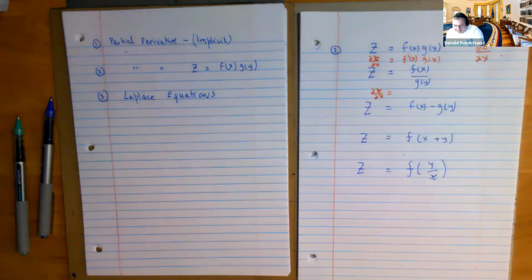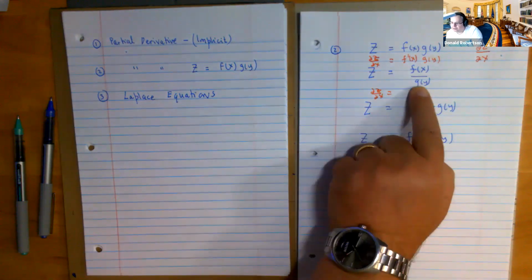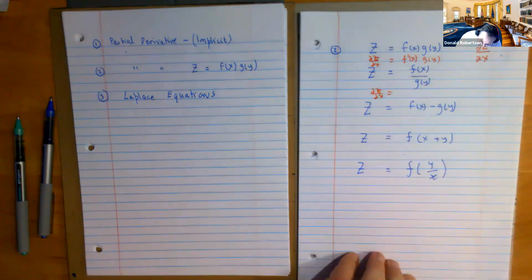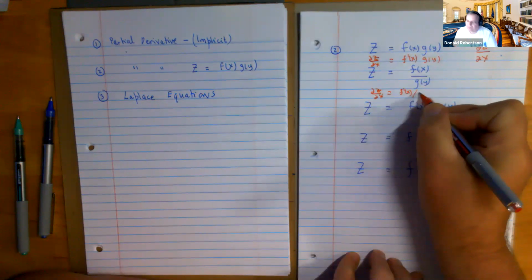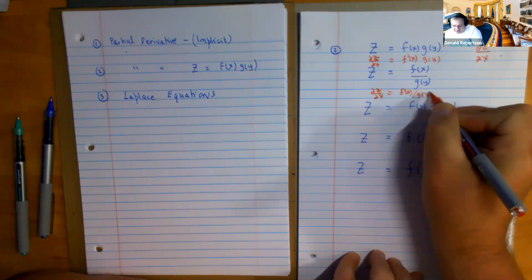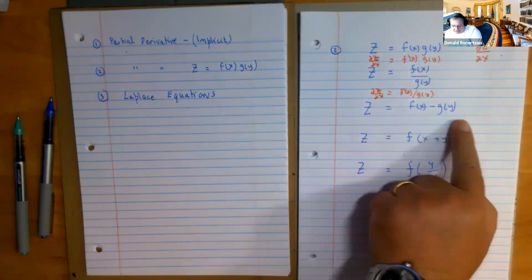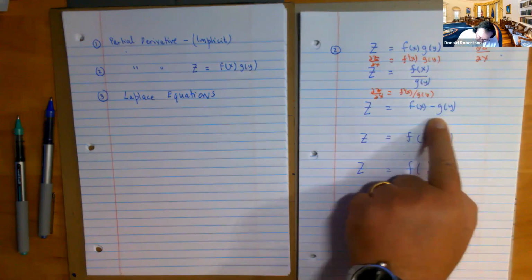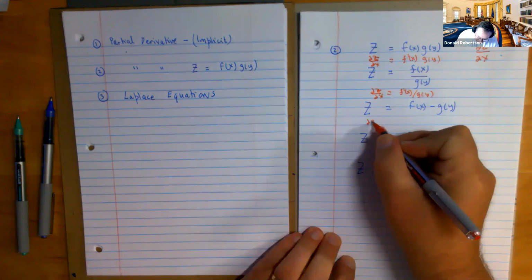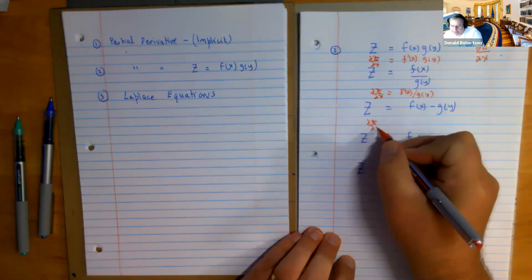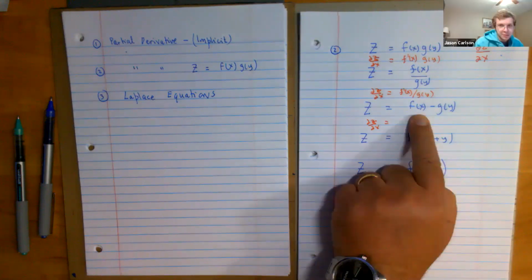Right. Isn't g of y a constant? So it's really just not going to have much to do with this story. Can you see that all you're going to get is f dashed of x over g of y? What do you think you're going to get out of this one if you find dz by dx? f prime of x.